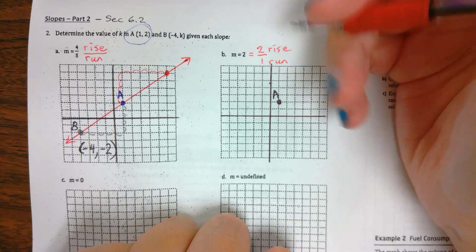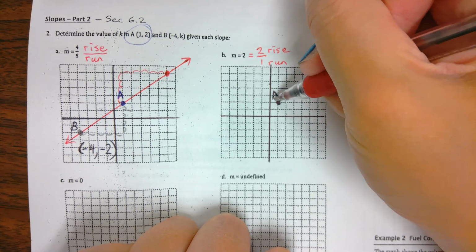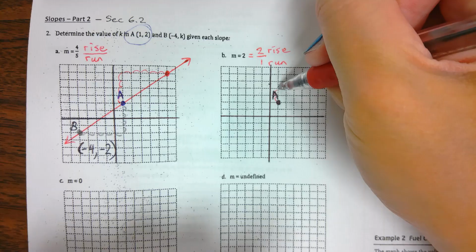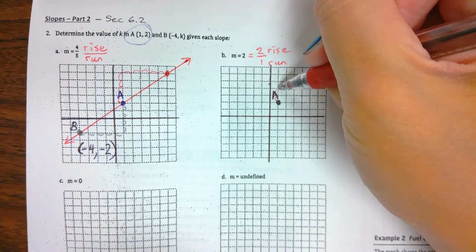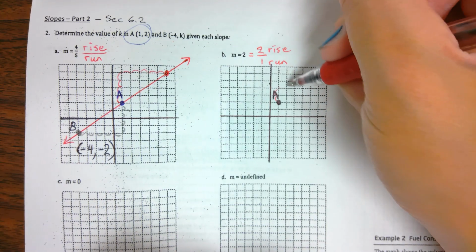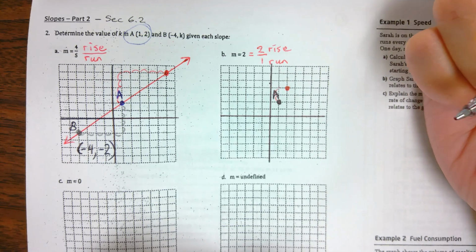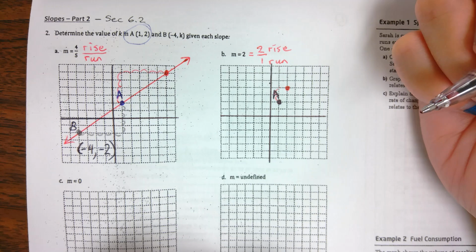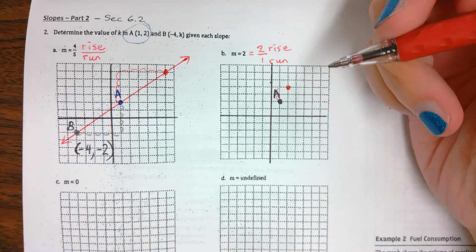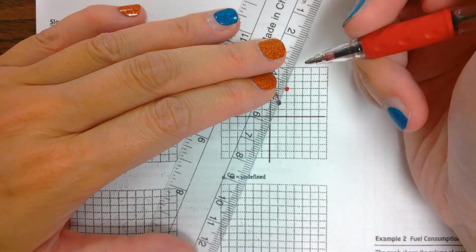A lot of time, as I said, people like to go up 2 and then put a dot right here because they don't see the run. Remember, you have to get out of the elevator. So over 1 brings you over to this. Okay. And then I can connect my line, draw my line.